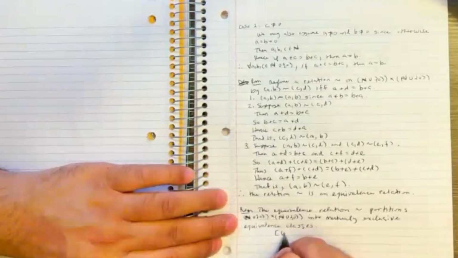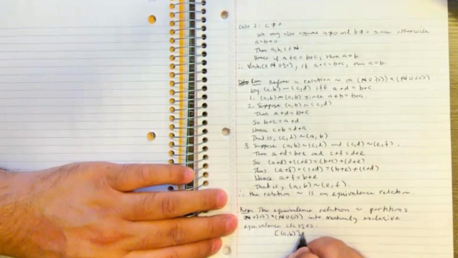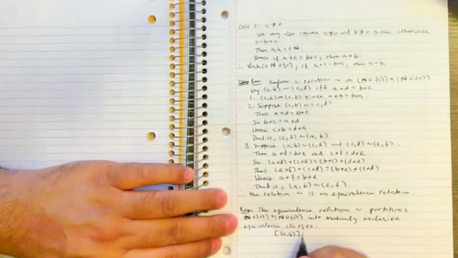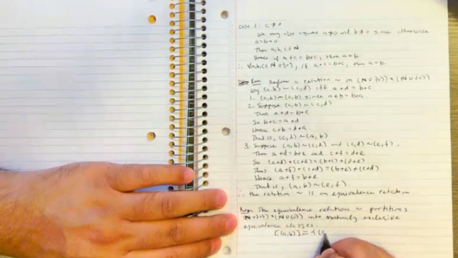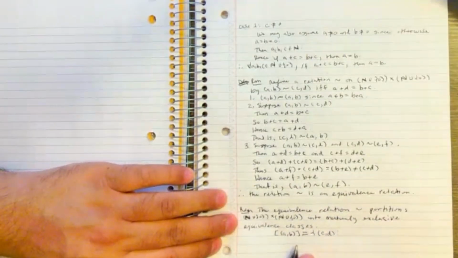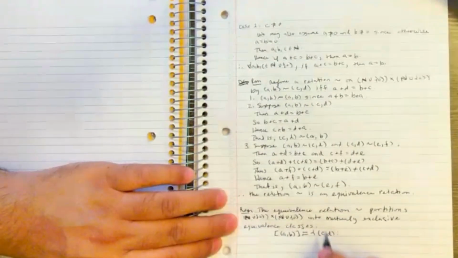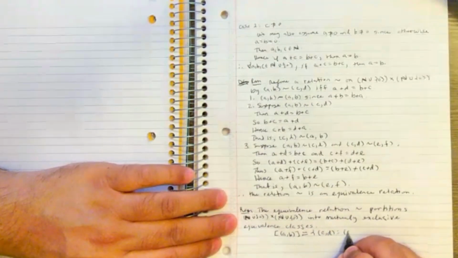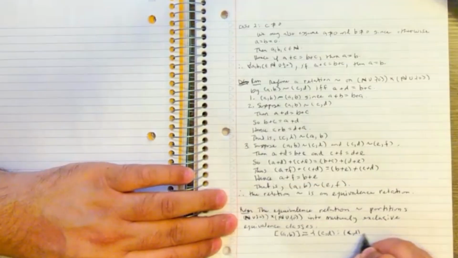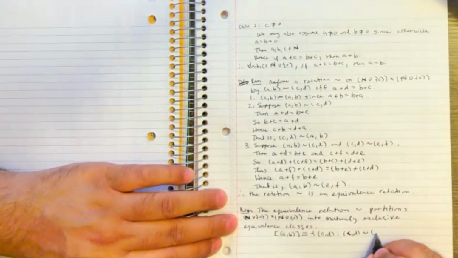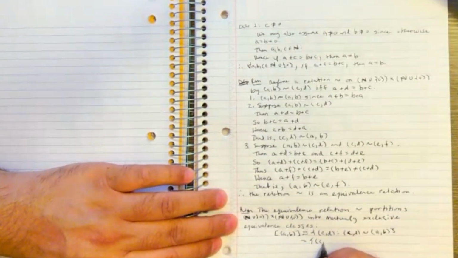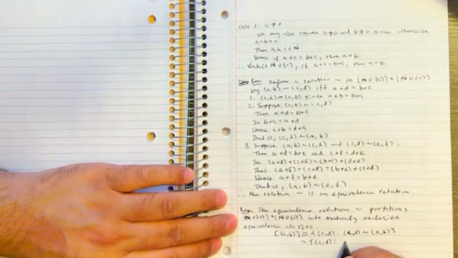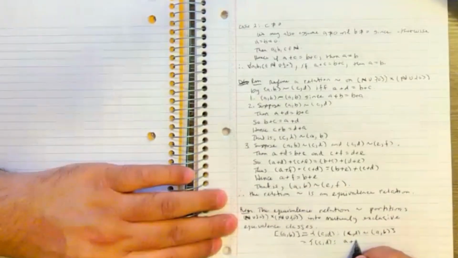The equivalence class, represented by the ordered pair AB, is the set of all ordered pairs CD in the Cartesian product of the whole numbers with itself, such that the ordered pair CD is equivalent to the ordered pair AB. That is, all ordered pairs CD where A plus D is equal to B plus C.